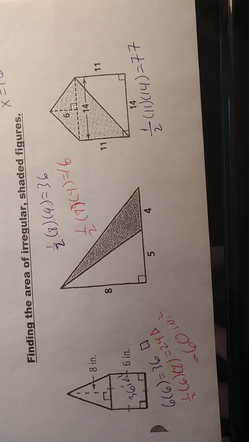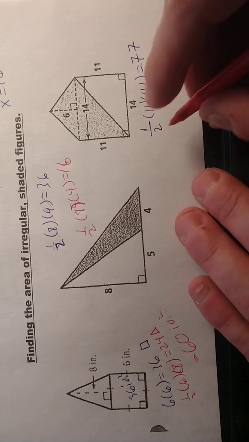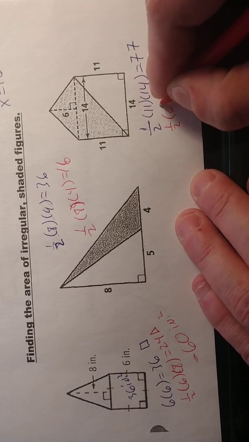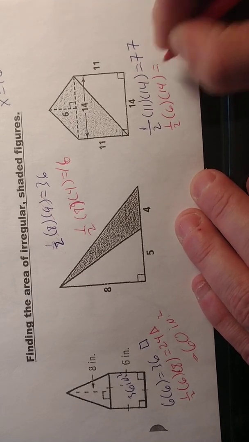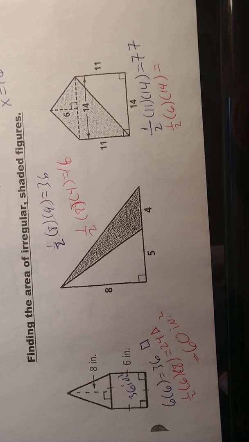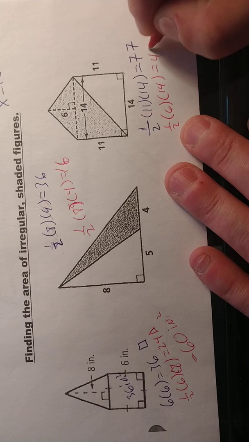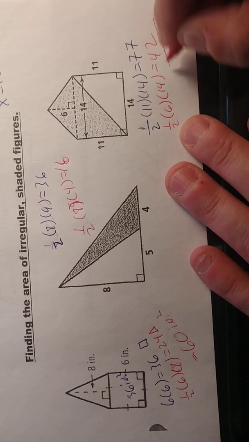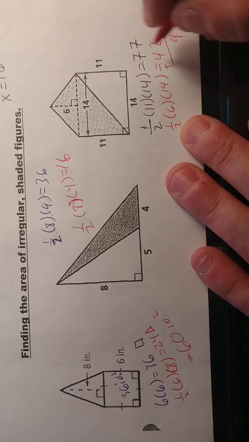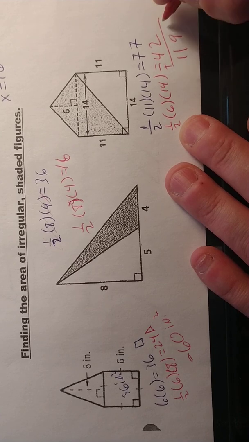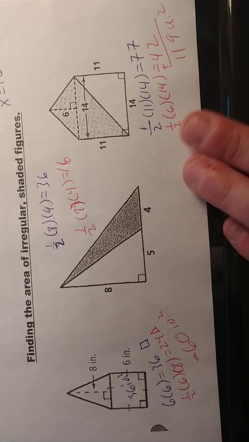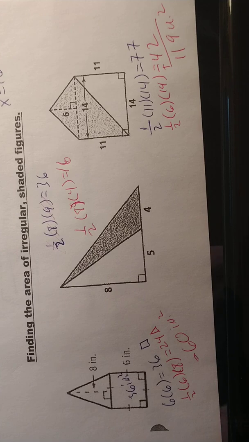And now for the next one, 1/2 times 6 times 14, and I get 42. Add those up, and that's 119 units squared, just like that.